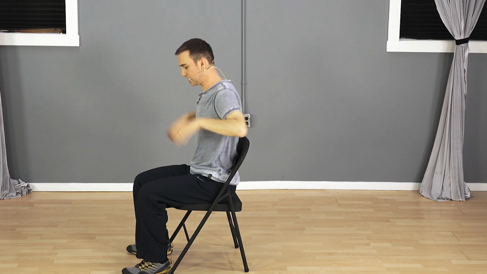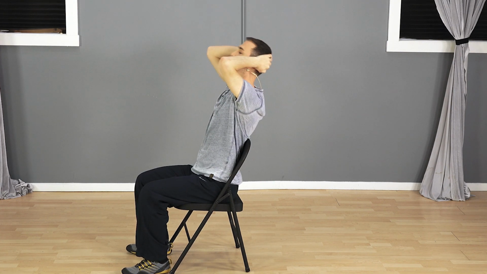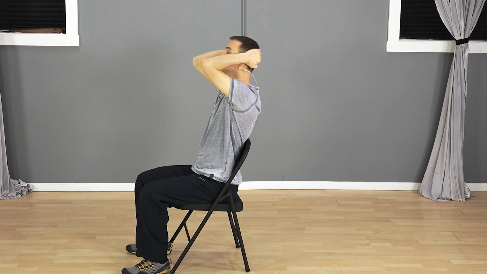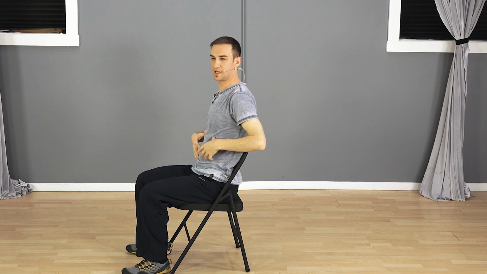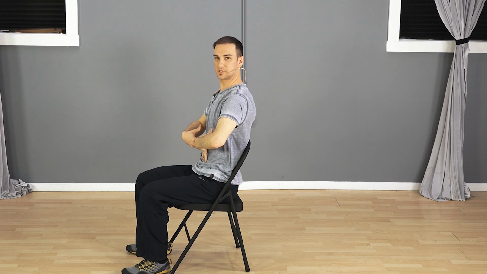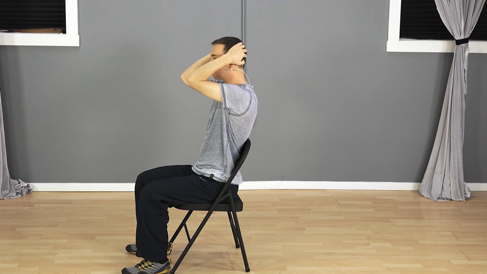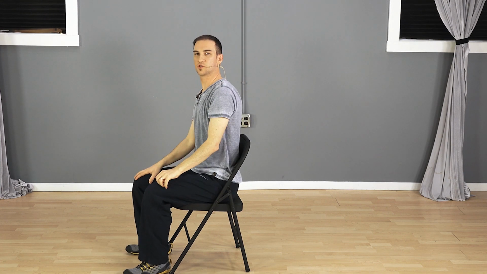It'd be good if I could be all the way back and then extend up and over it, okay? Again, you're trying not to arch your low back here, okay? So make sure you tighten up your abs, stretch up, and just move from your upper back area, okay? So again, do about 20 of those, and you can repeat as many times during the day as you want.